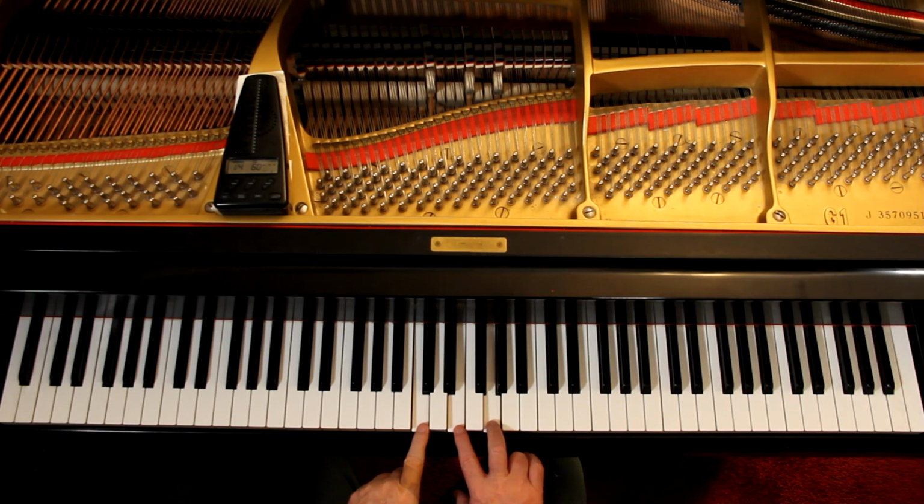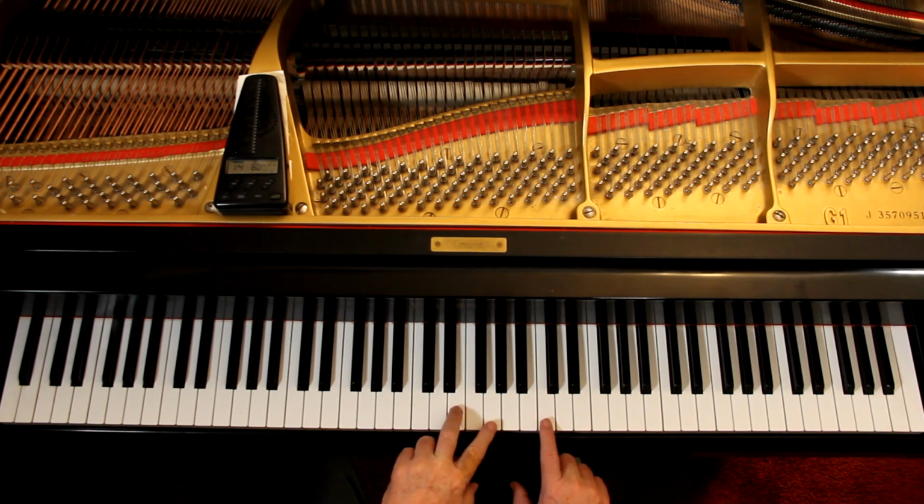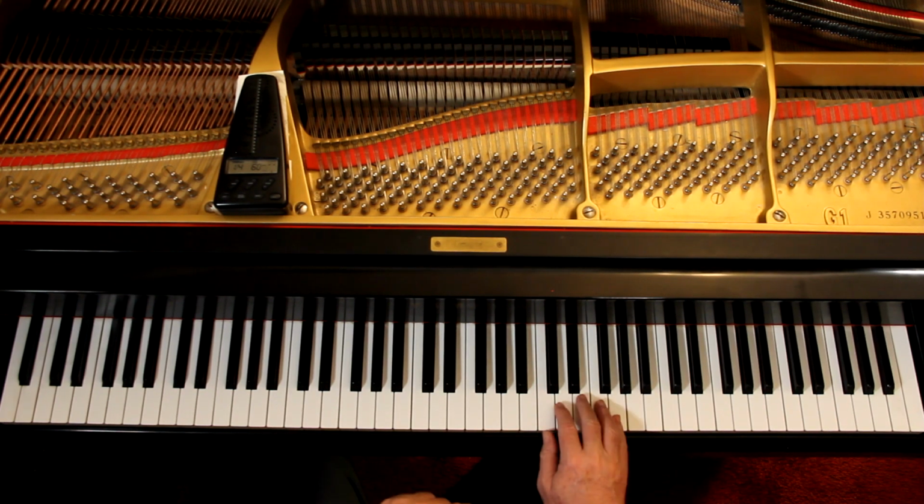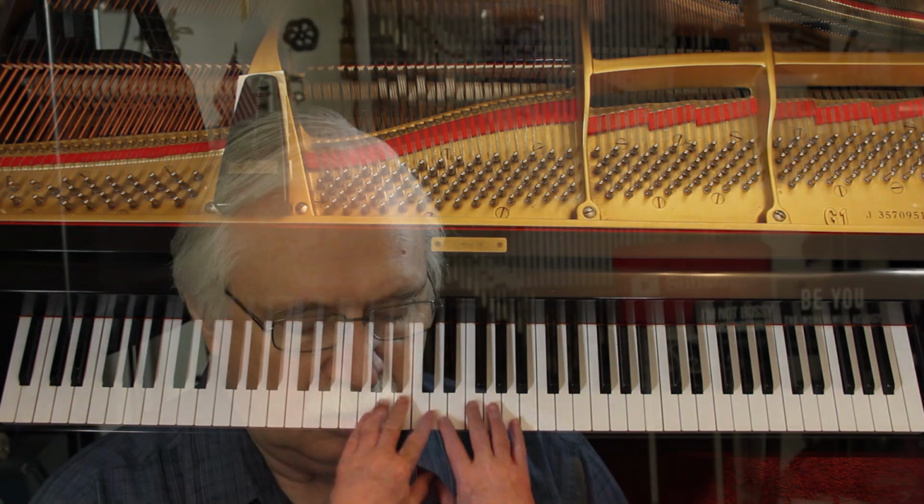So the C chord can be turned over, put the C on top. It's still a C chord. Now I can put the E on top. If I put the G on top, we're back to root position. So we have the inversions. All right. You get used to seeing them in the music.